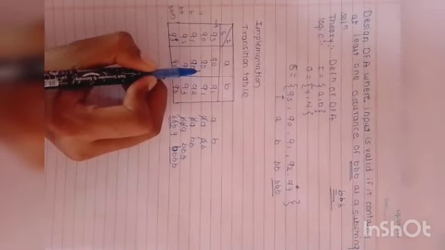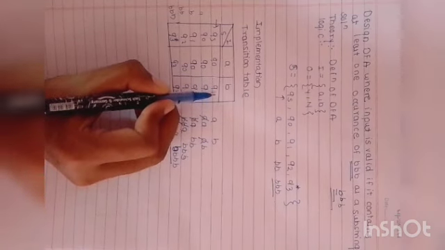Now we check whether states can be merged. These two states have the same inputs, so we merge both states. After merging, our transition table will be: states with inputs A, B are Q0, Q1, Q2, Q3.